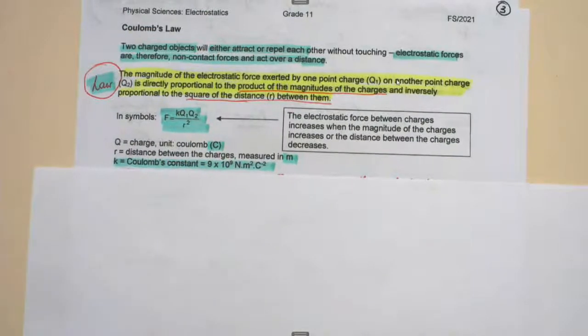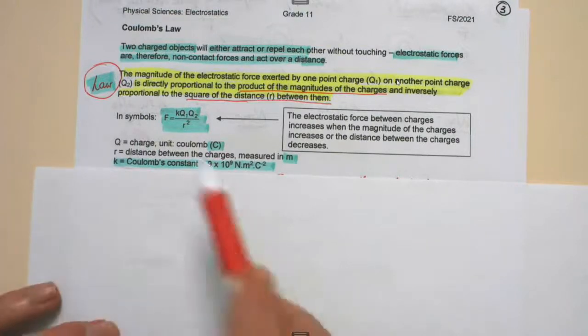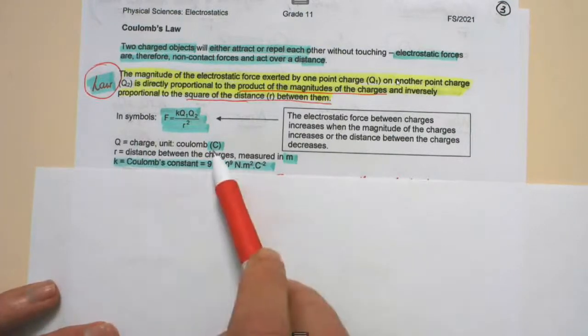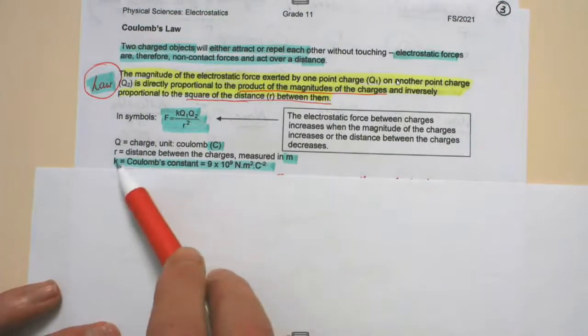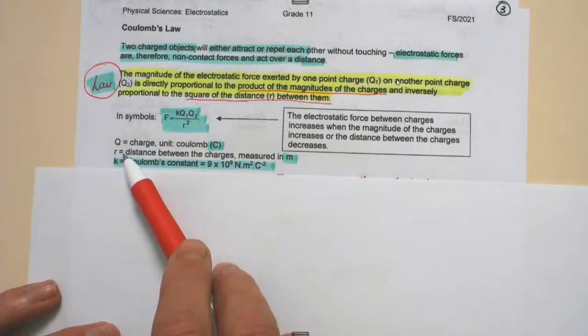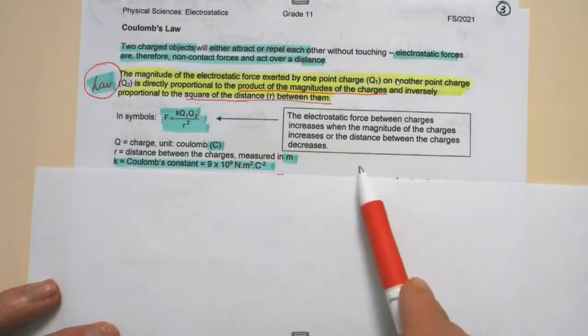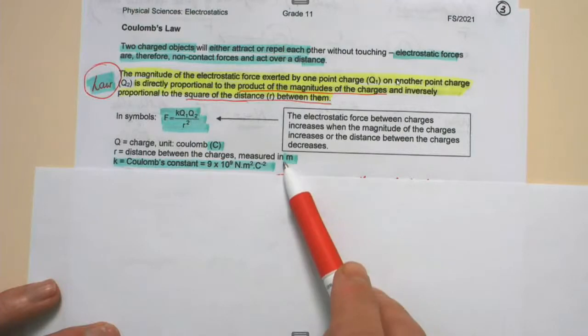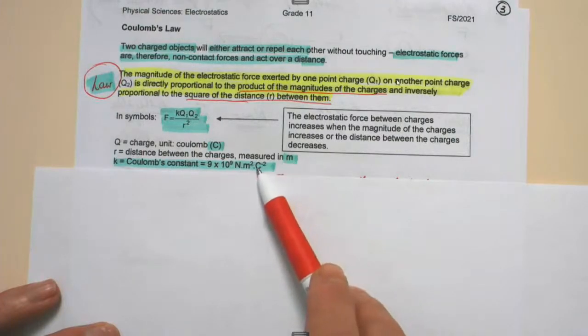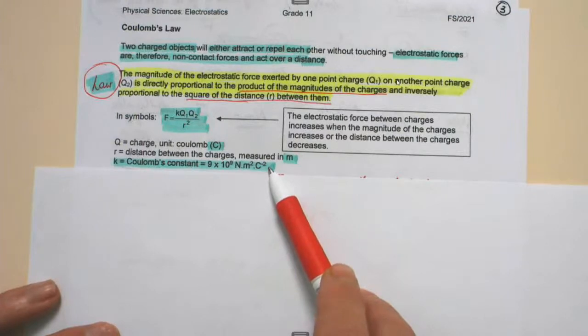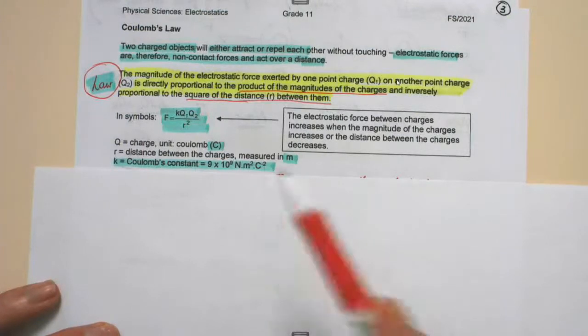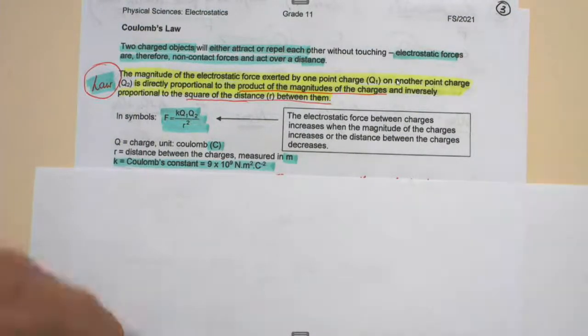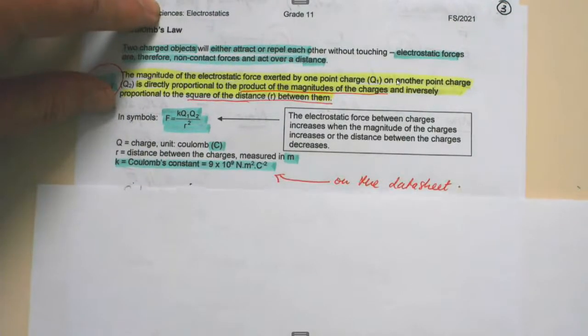Right, then important here is that the unit for Q must be in Coulomb, and also that the distance between the charges must be in meters, that R must be in meters, and then this Coulomb's constant K is given to you on your data sheet as 9 times 10 to the power 9. So it's easily found on your data sheet, it's given to you. Alright, so that's on your data sheet.